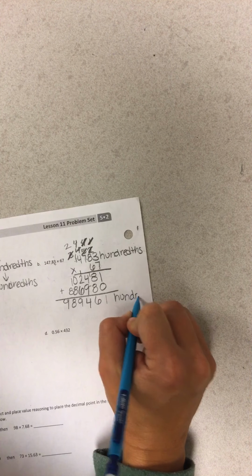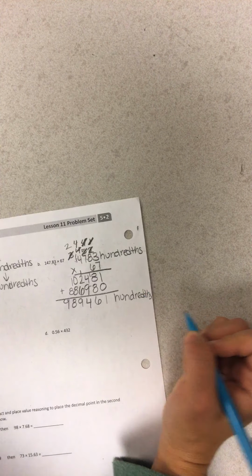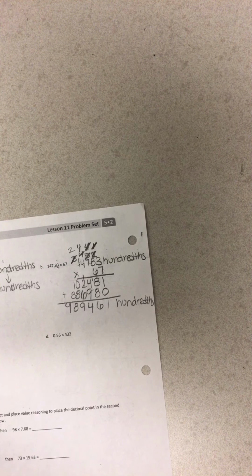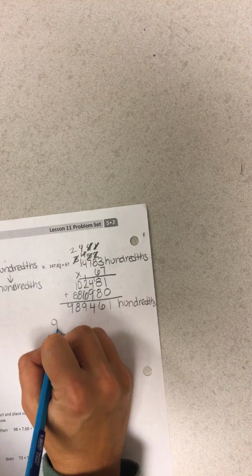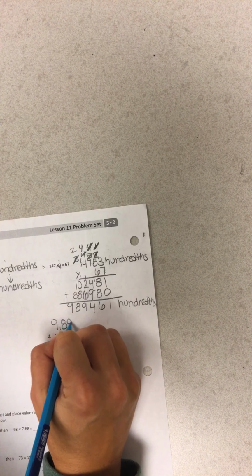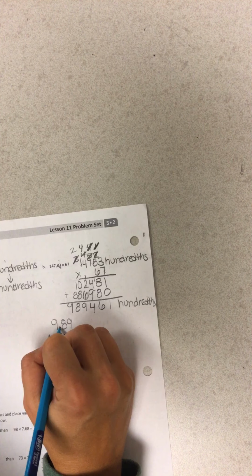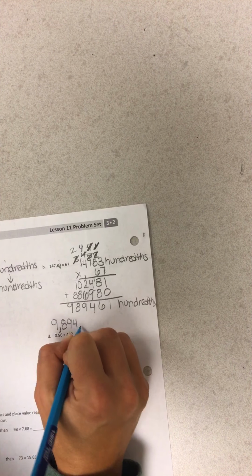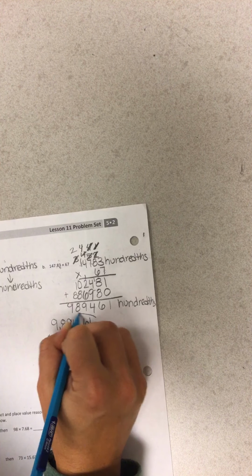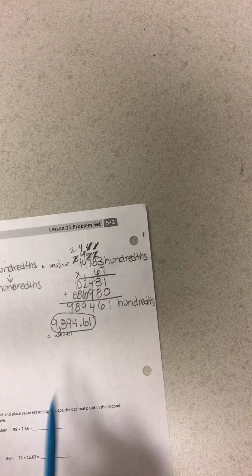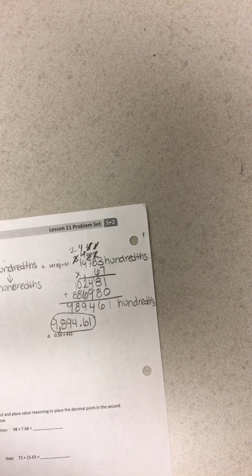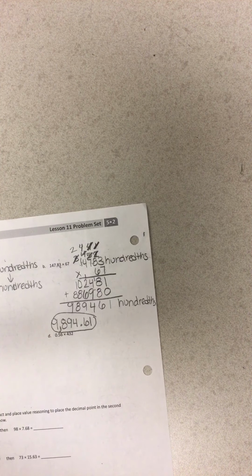Or you have to think, okay, well, I've multiplied that by 100. Now I need to divide it by 100. And so to actually have this in my decimal form, it's going to be 9,894 and 61 hundredths. Just think, put this in your place value chart if you need help to figure out how to put it into decimal form.